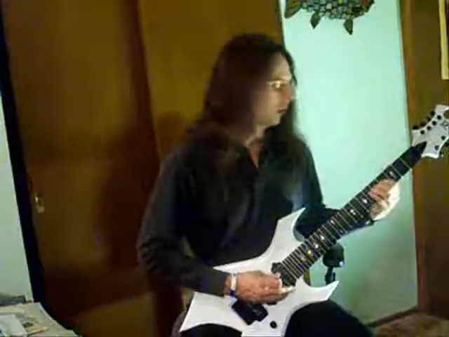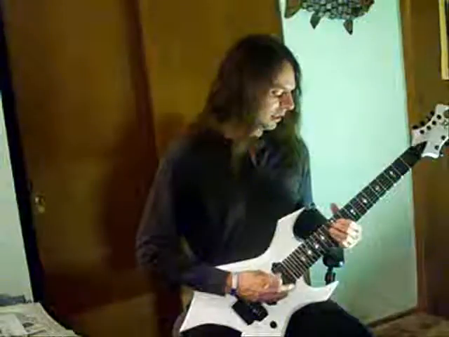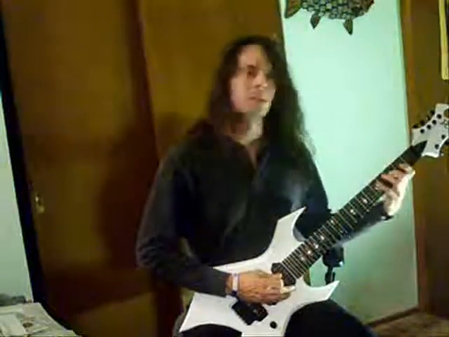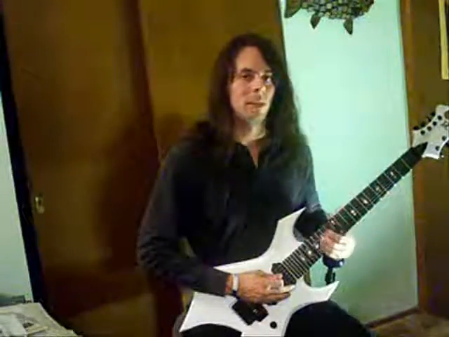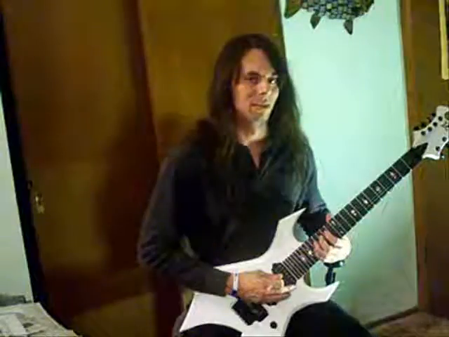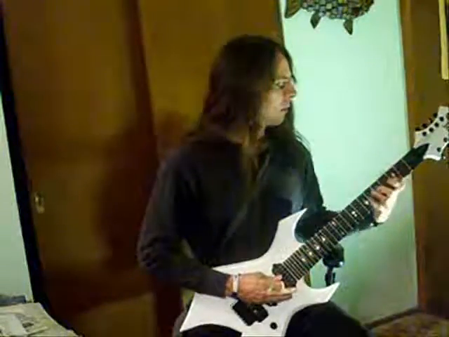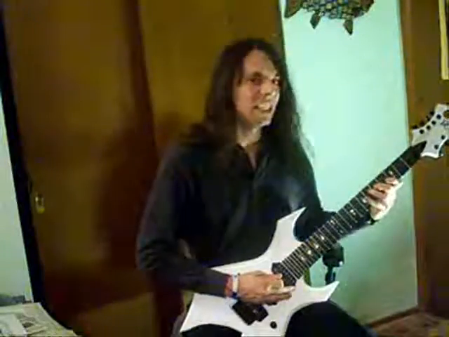1, 2, 3, 4, 5, 6, then root, 3rd, 5th, starting with each of those tones throughout that scale, keeping it diatonic. So the first one is C major. The second triad is going to be D minor.